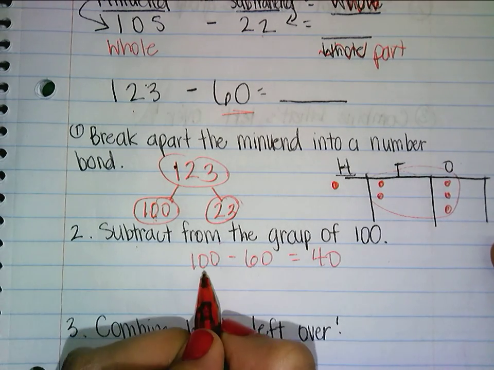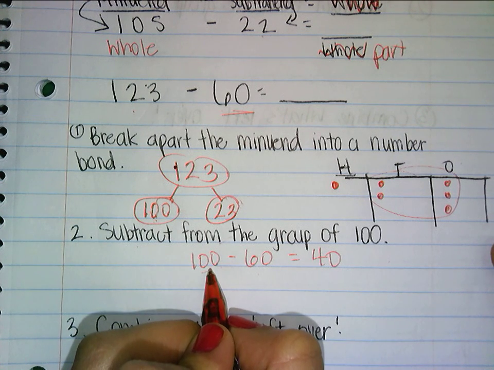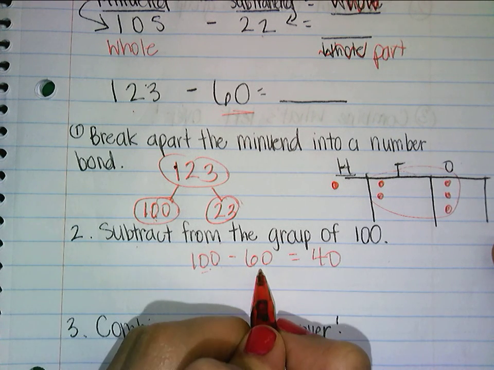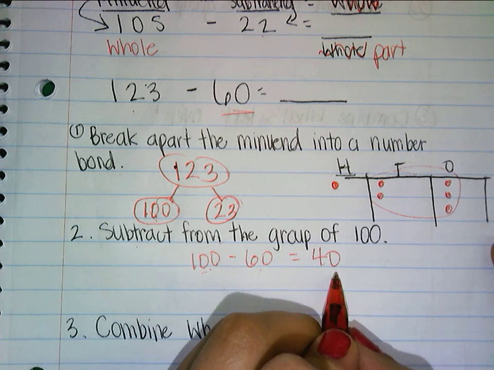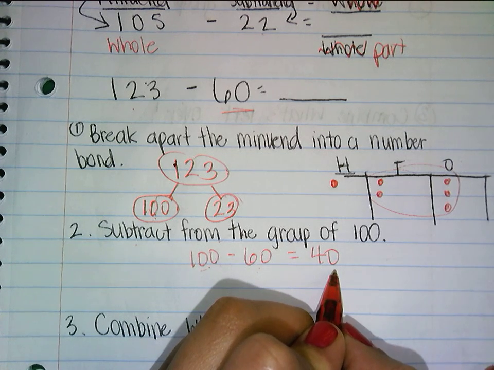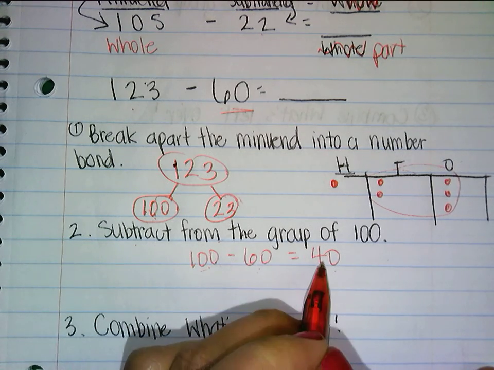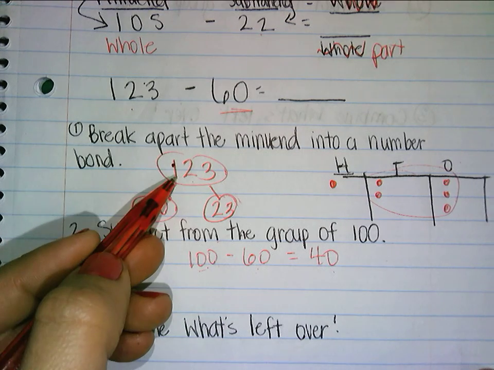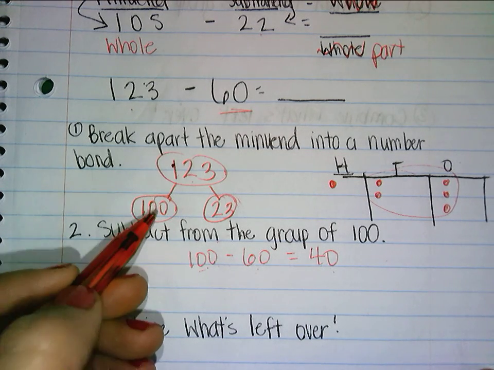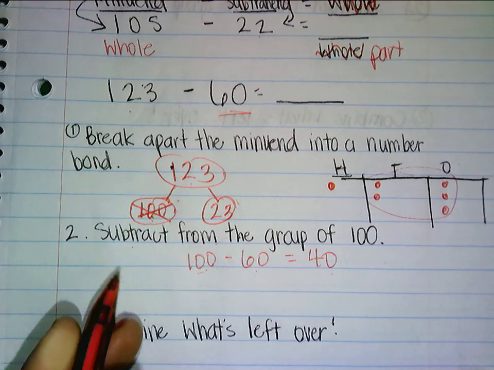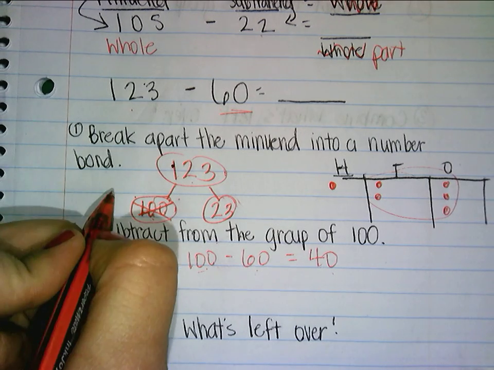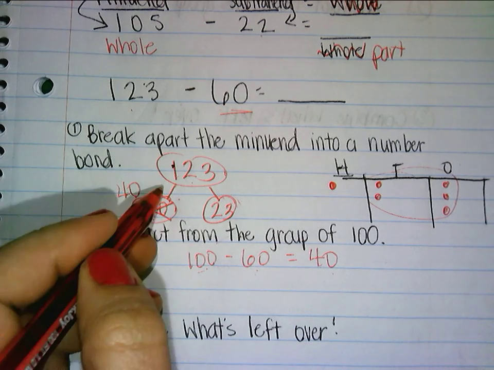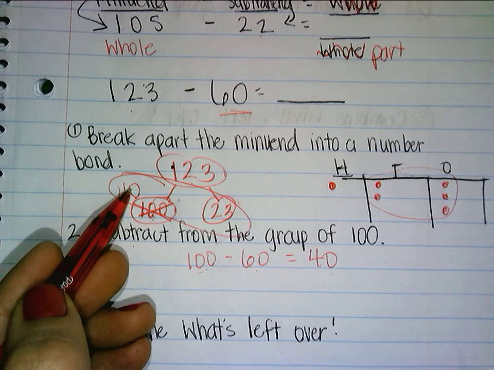Because if I have 10 tens, which is 100, and I take away 6 tens, which is 60, that leaves me with 40. Okay? So, if you took away 60 from 100, you no longer have that 100 anymore. It's now 40. So now what's left over is 40 and 23.